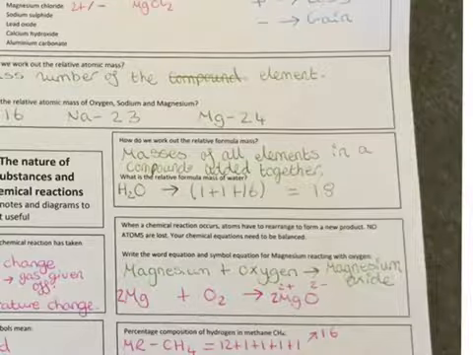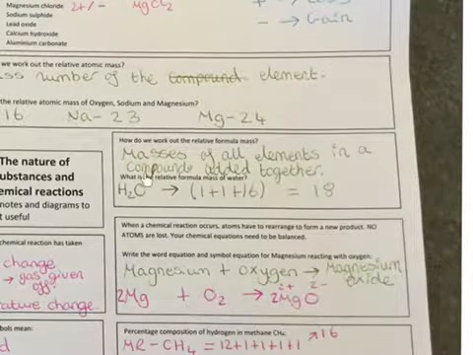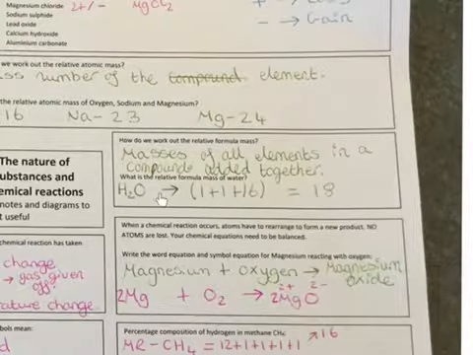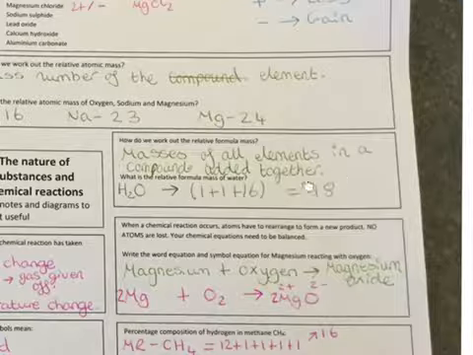Moving on then to work out the relative formula mass. Masses of all the elements in a compound added together. The example I've given is water. So I've got 2 hydrogens, so 1 plus 1, and then I've got 1 oxygen, 16, which is the mass number of oxygen. Add them all together and that equals 18.